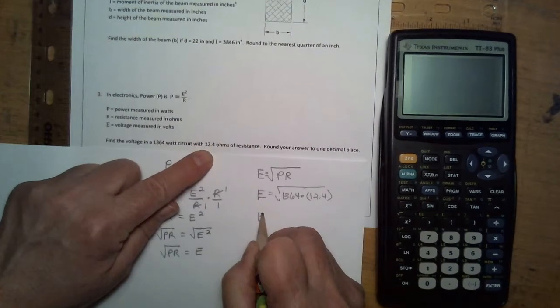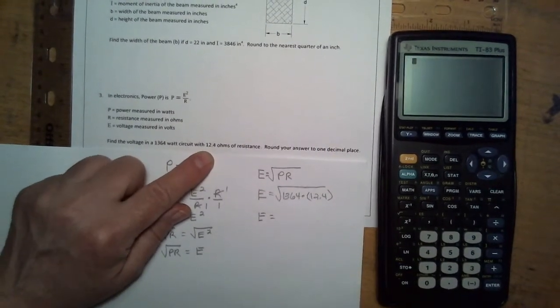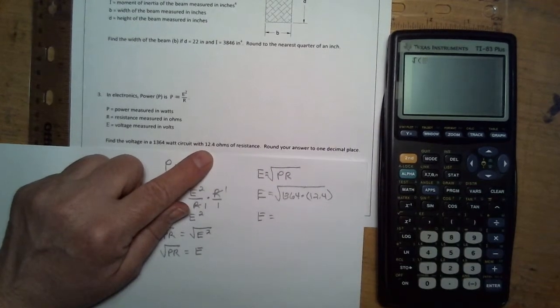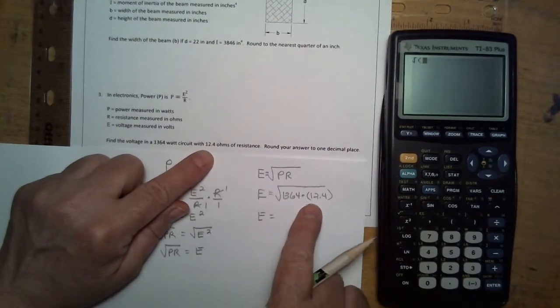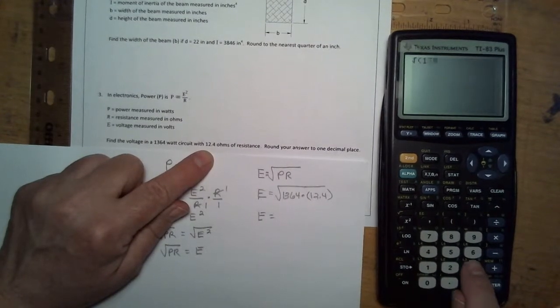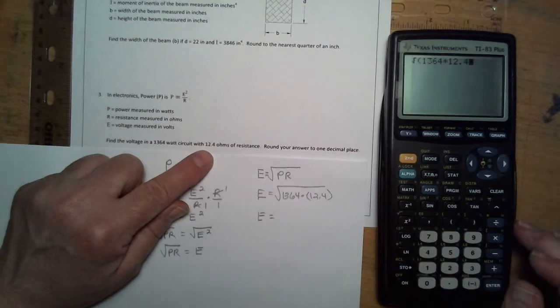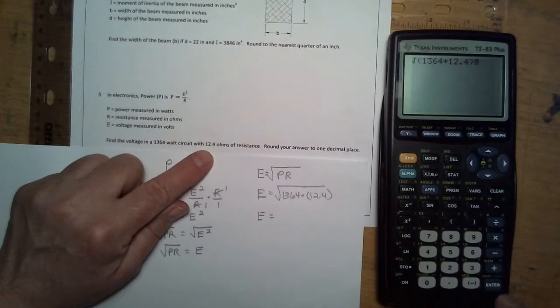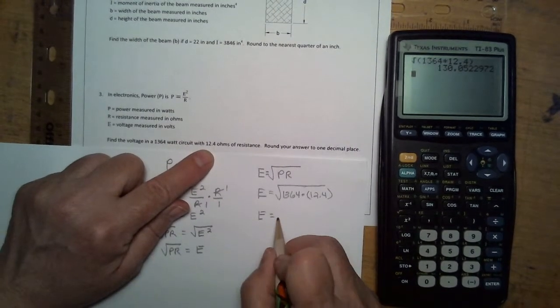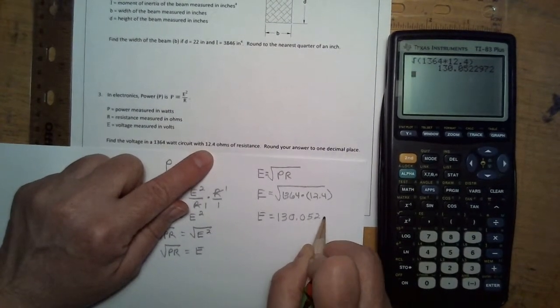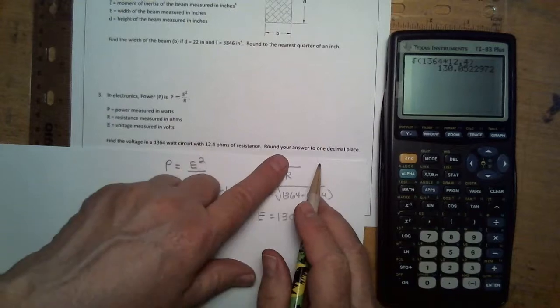So now I'm going to enter this in my calculator, and there's my square root sign, so it's going to be second, and there's my square root sign, and now I'm going to put this whole thing in here. So I've got 1,364 times 12.4, and I'm going to close the parentheses just to be safe, and I end up with 130.0522.